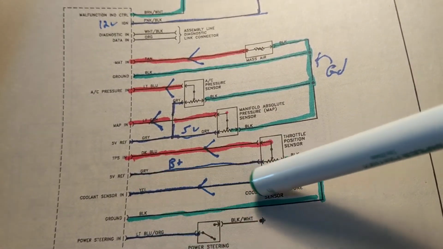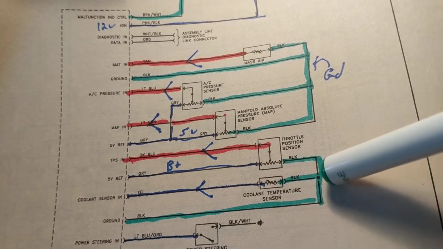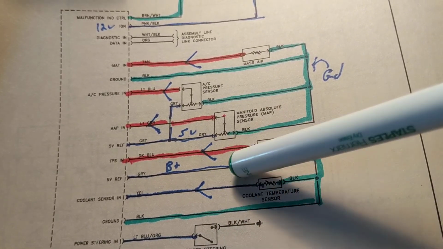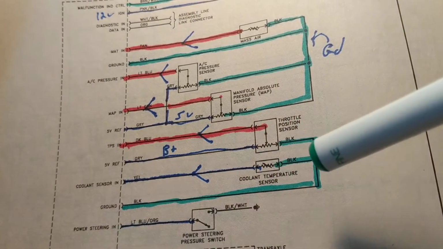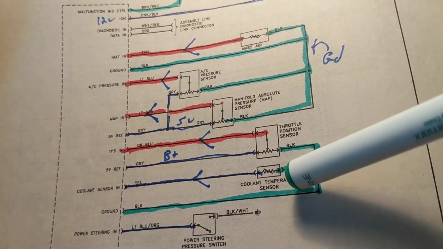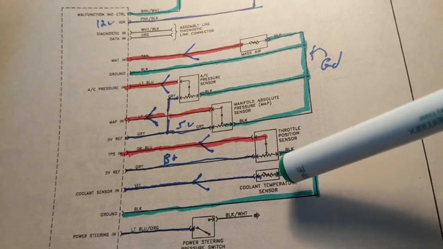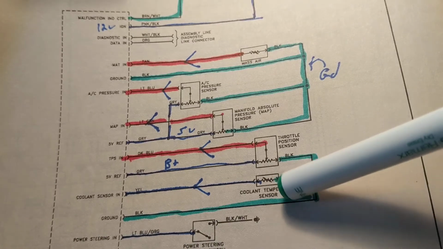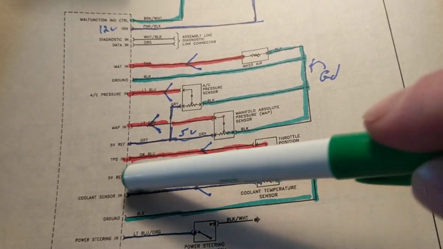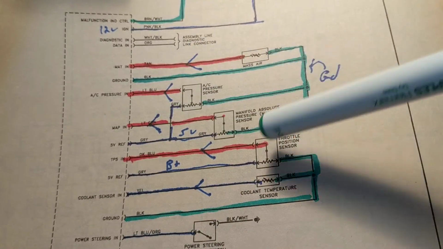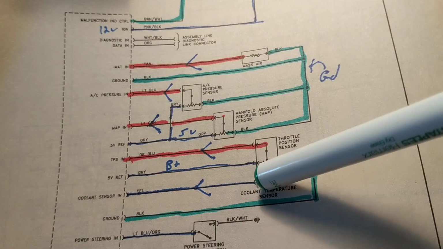Again, a 5-volt reference. We need 5 volts, and we need a ground established and given to us by the PCM. A coolant temperature sensor. Again, you see this mark over here means it's changing according to when the engine gets hotter or cooler. That's another input to the PCM. So you see all these arrows that I colored in blue. These are inputs.